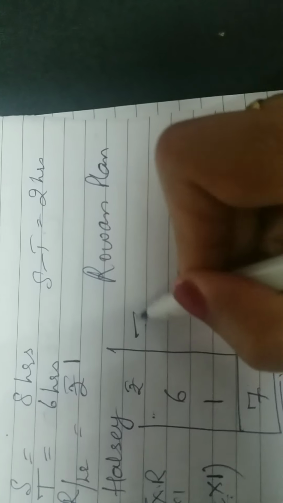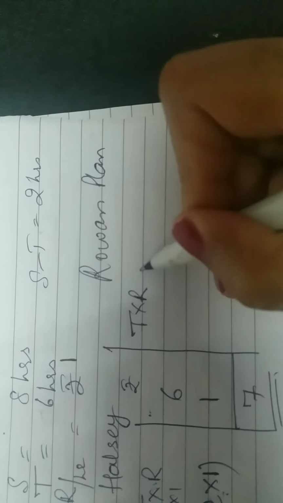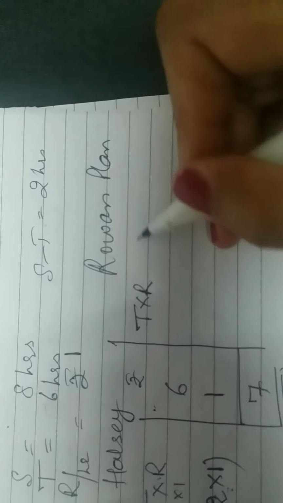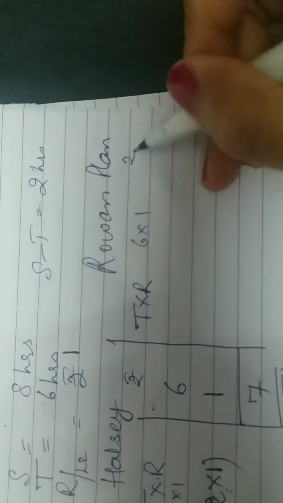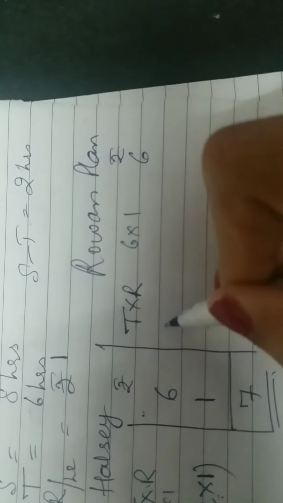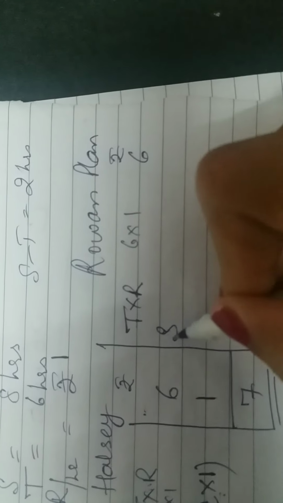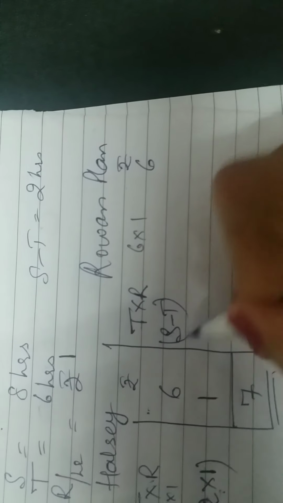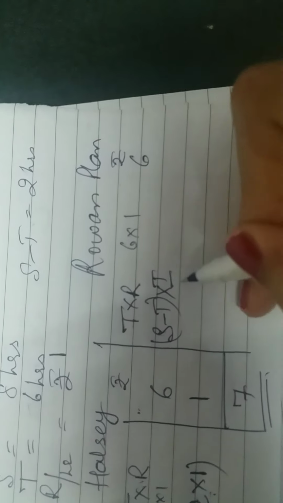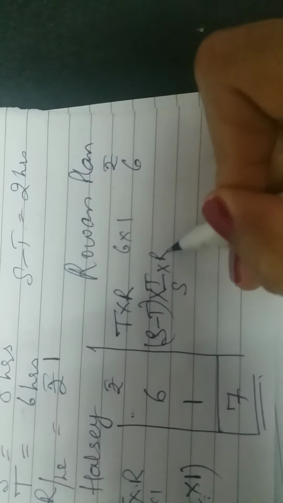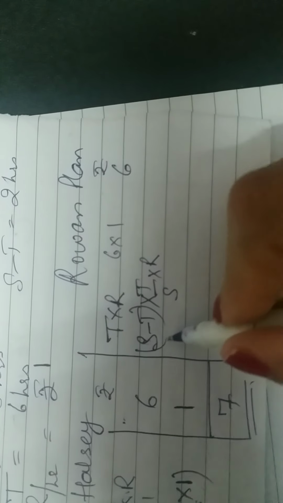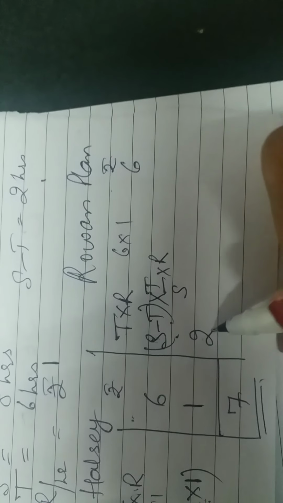And when I calculate under the Rowan plan, again the formula is T into R for time wages, and that is 6 into 1, rupees 6. Then the bonus part, S minus T into T upon S into R. So let us put up the things. S minus T is how many? 2 hours, that is the time saved.